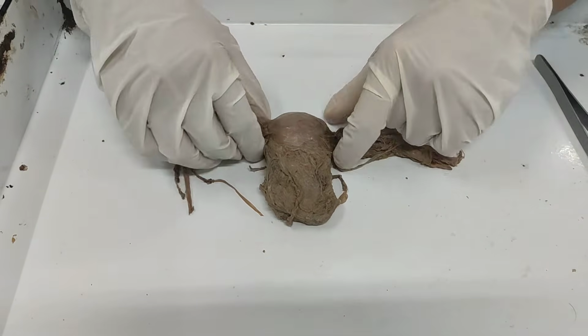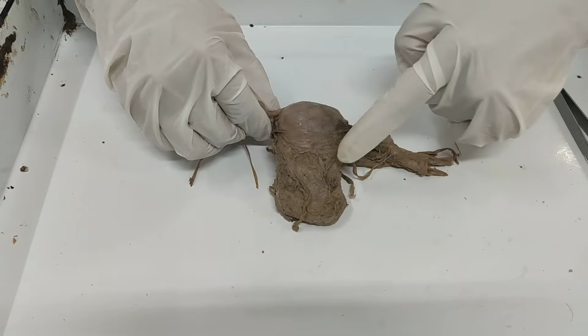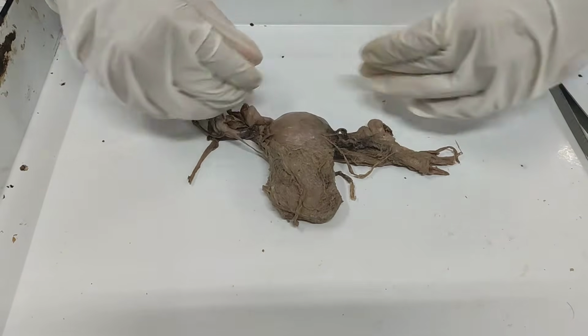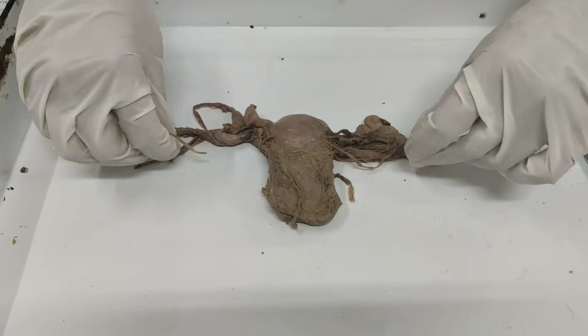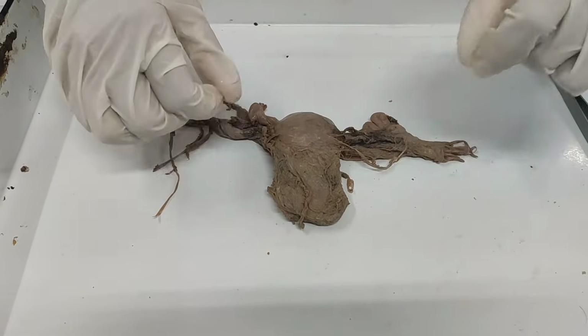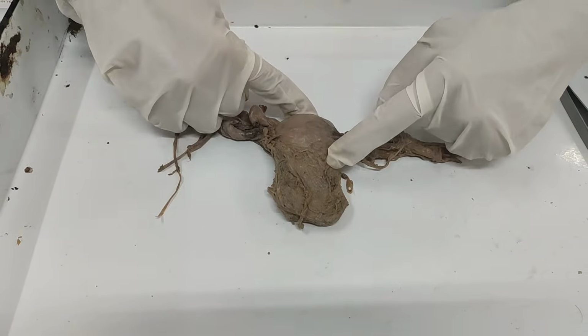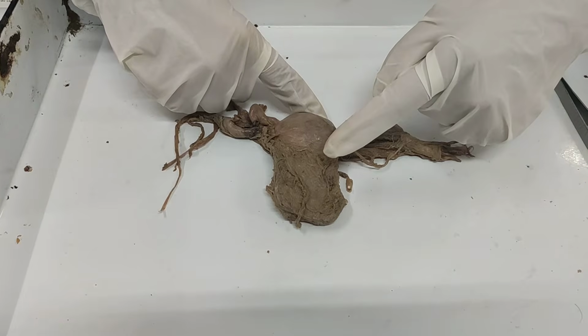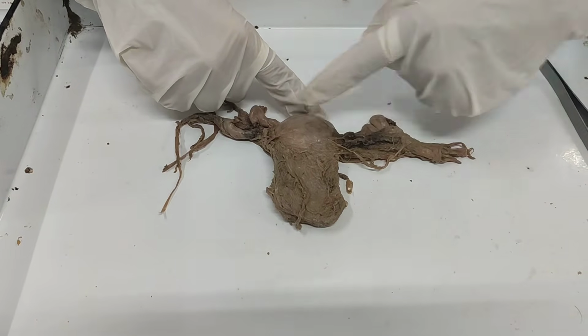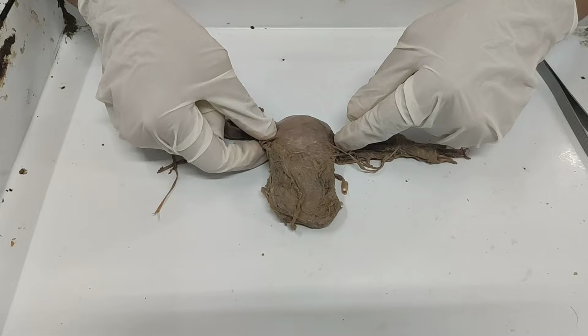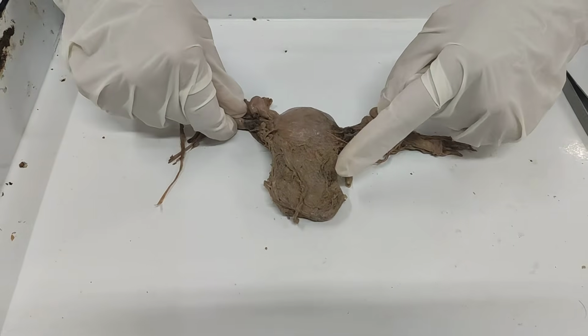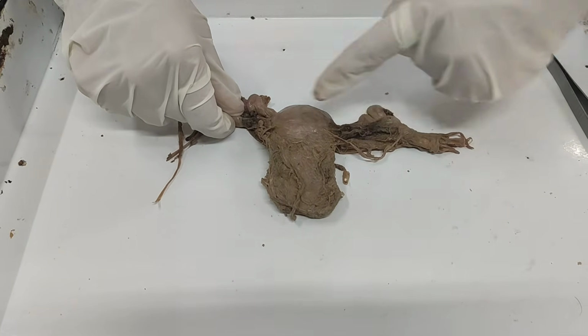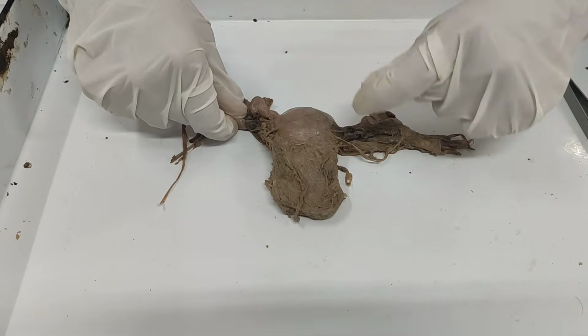Now comes a very important question for the PG entrance exam, that is the size and shape of the uterus. As you can see, it is pear shaped. The uterus is pear shaped body, also known as pyriform. Size: its length is 7.5 centimeters long, 5 centimeters broad and 2.5 centimeter thick.